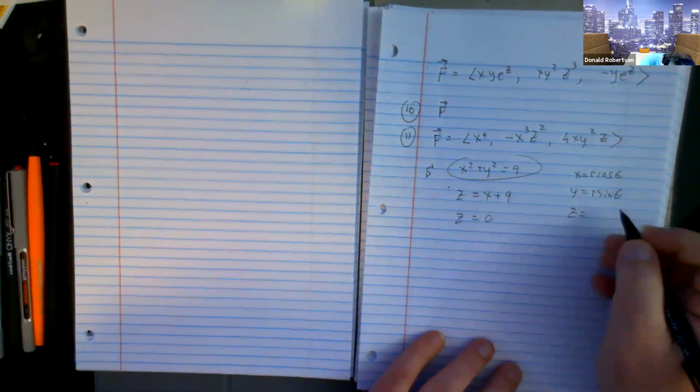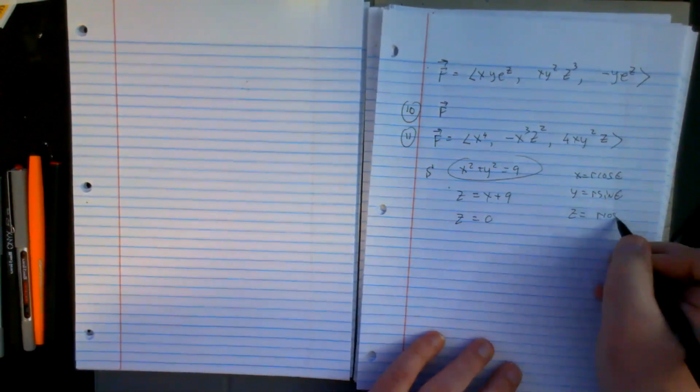The z is going to be r cos theta plus 9, and the z is going to be 0. Since this is a circle of radius 3, the region is going to be radius of 3. Since it's a cylinder, when it hits the ground, it's a complete circle.